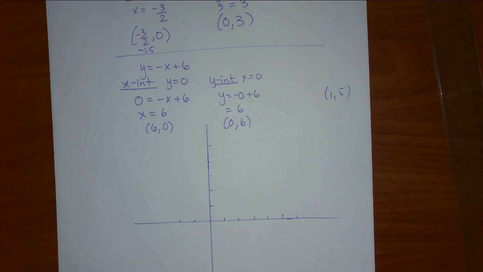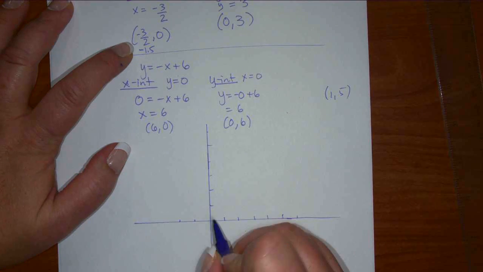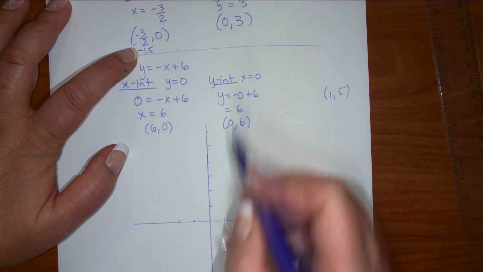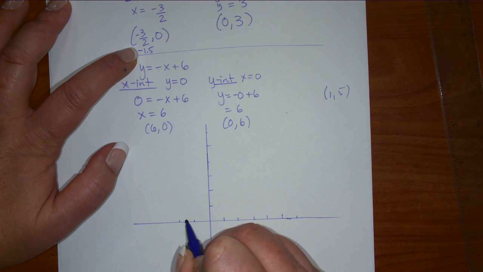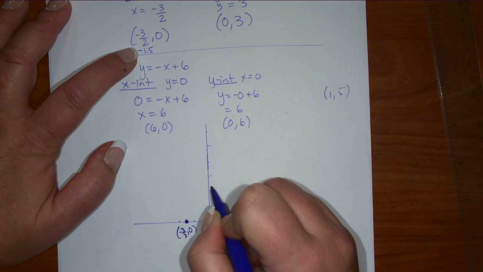Okay, so for our first line, what are the two intercepts? Negative 3 and 3. Negative 1.5, 0, 1.5, and 0, 3.